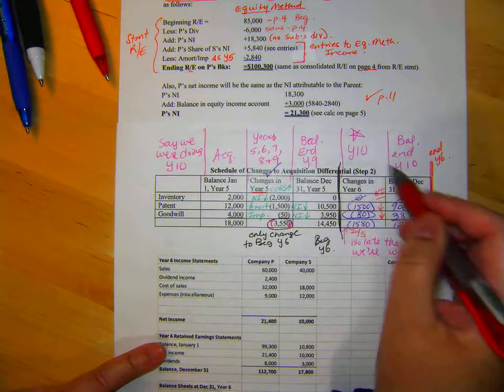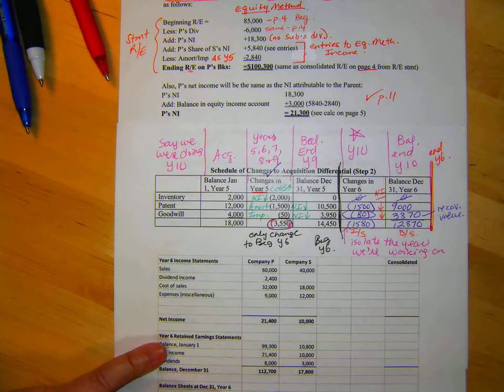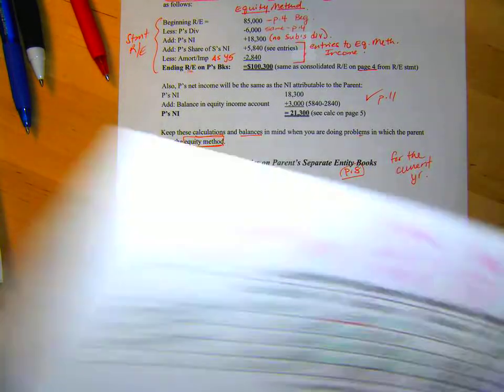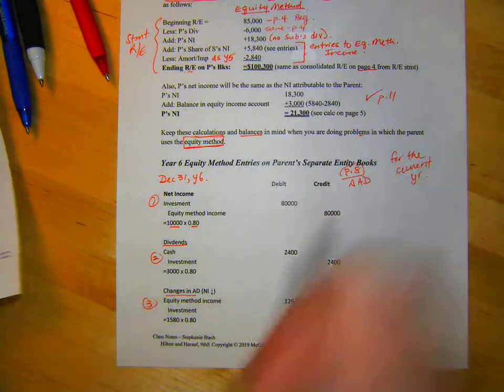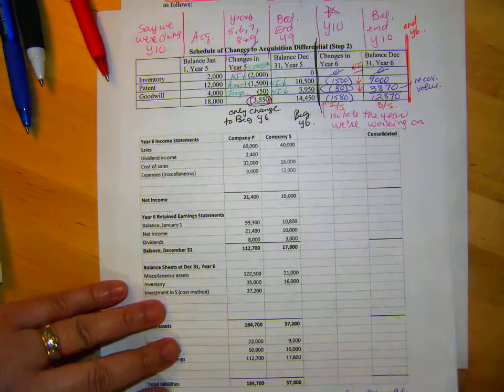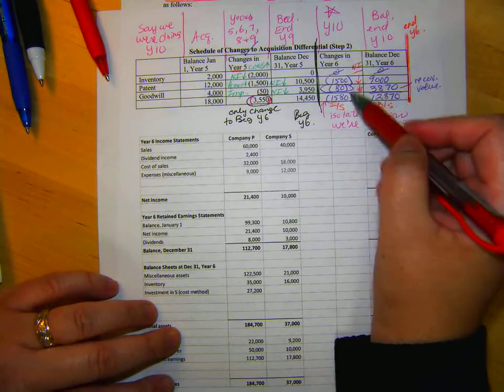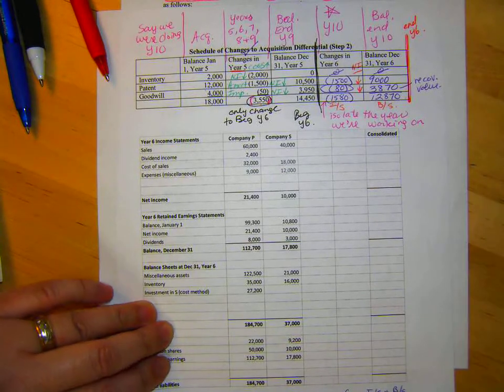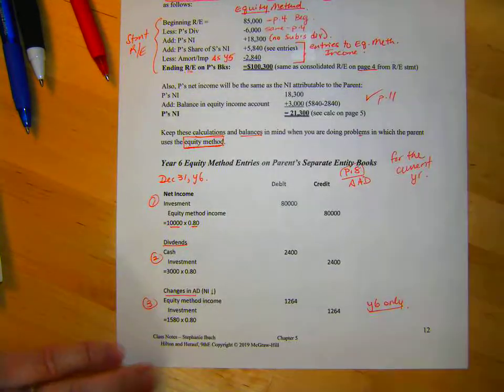This is year 6. That's on page 8. So page 8 is change. So remember, we're doing the whole year. We've got negative 1580, so it's making net income go down.